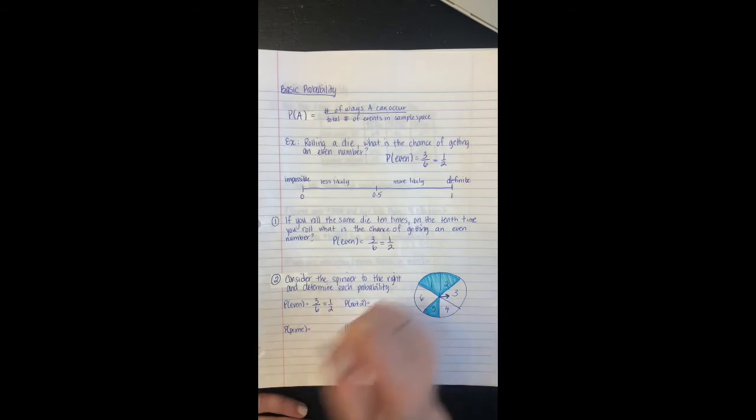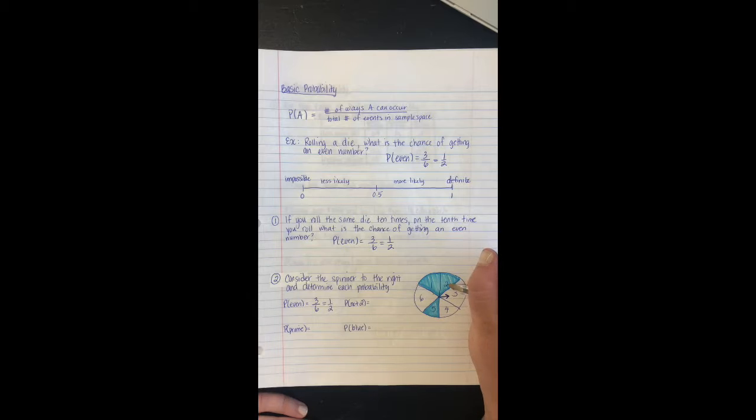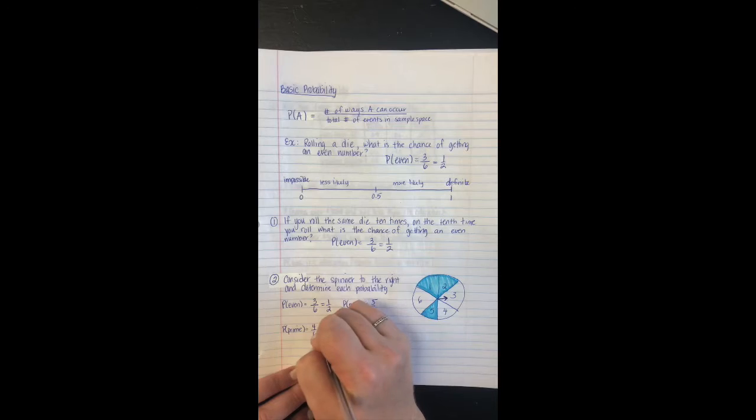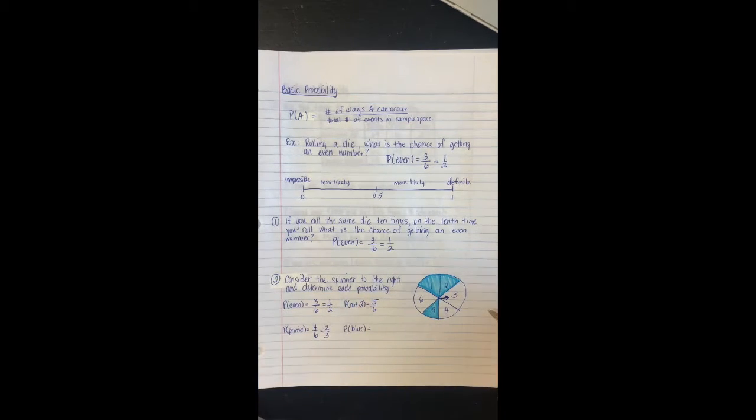What are the chances of not landing on a 2? Well, here's my 2. How many sides do I have left that are not 2? 1, 2, 3, 4, 5. So it would be 5 out of 6. What's the probability of landing on a prime number? A prime number is a number that is only divisible by itself and 1. So 1, 2, 3. 4 is divisible by 2, so that does not count. 5, and then 6 is divisible by 3 and 2, so that doesn't count. So that's 4 out of those 6 numbers, which comes out to be a probability of 2/3.